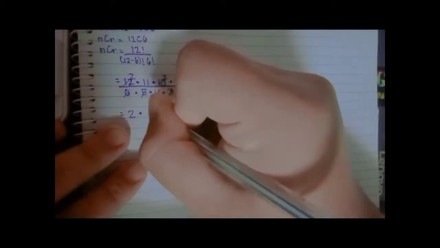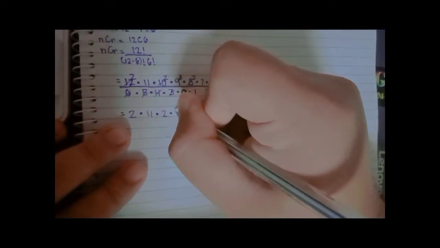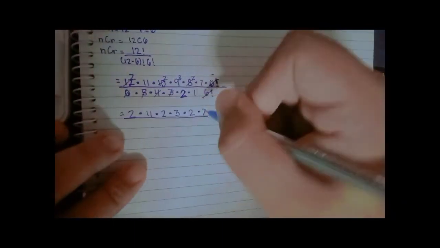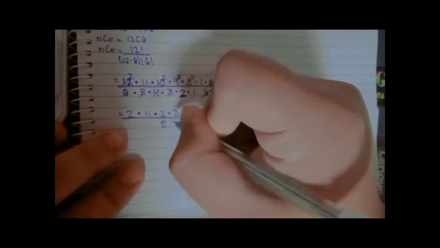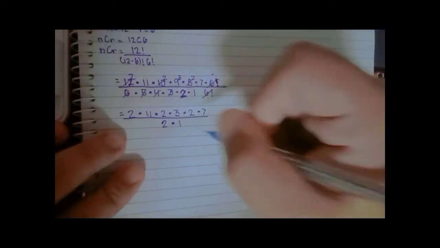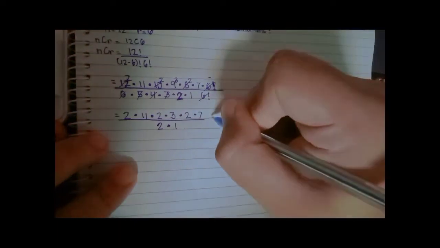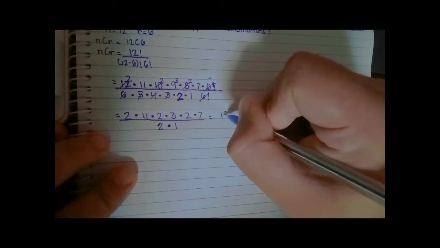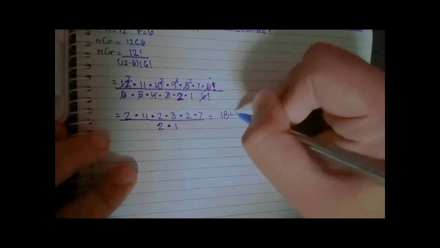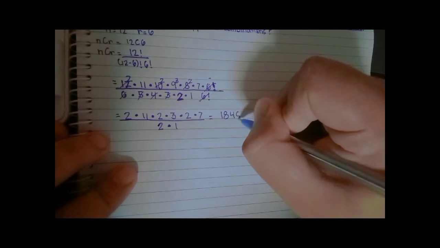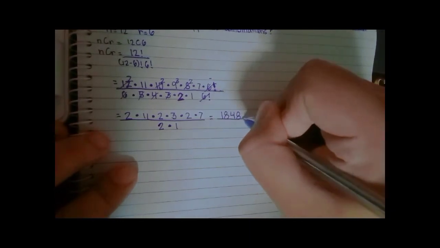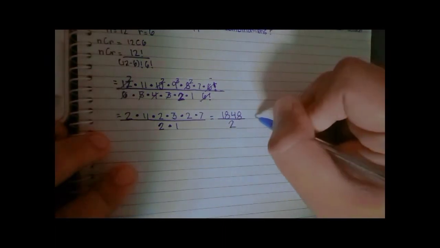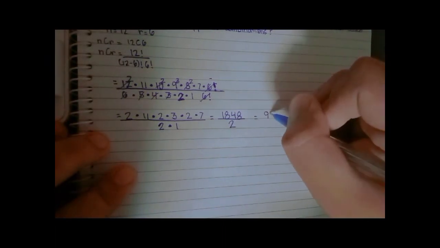The remaining givens are 2, 11, 2, 2, 3, and 7. Multiply to find the answer. 2 times 11 times 2 times 2 times 3 times 7 equals 1,848 over 2 times 1. 1,848 divided by 2 equals 924.